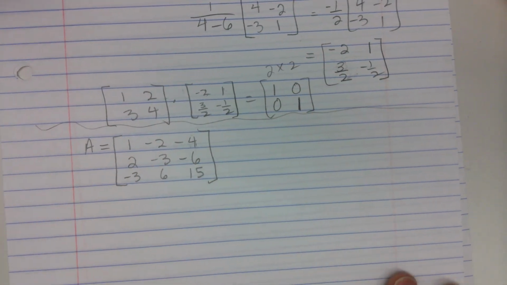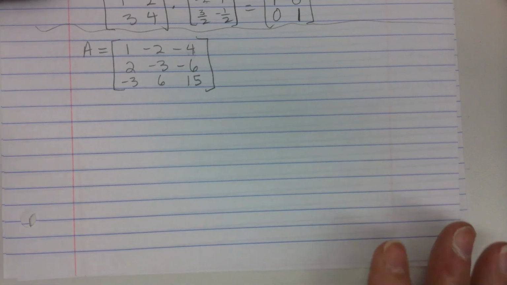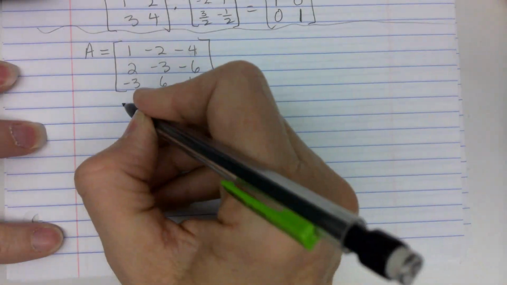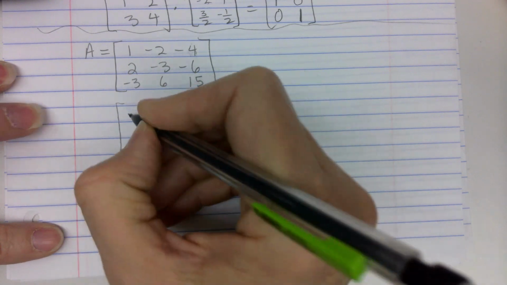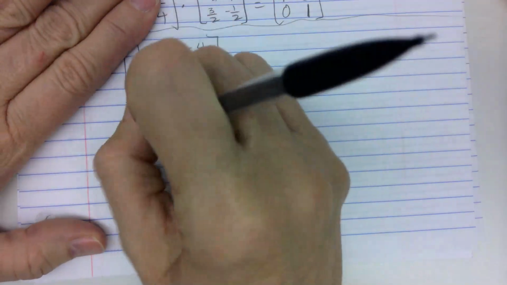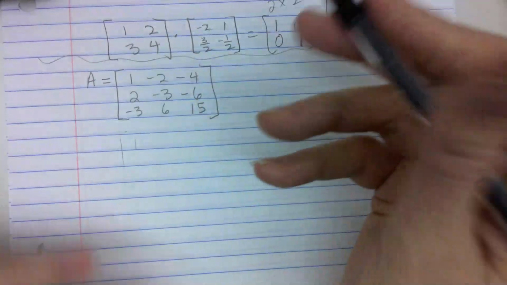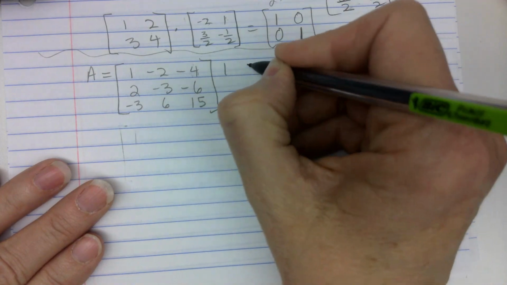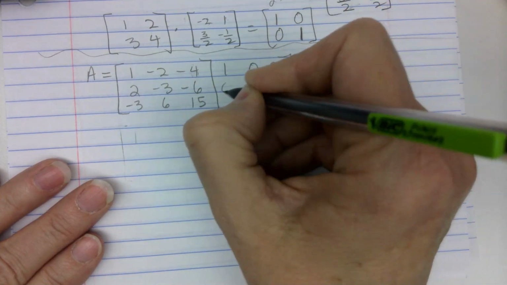All right. No, y'all, if you fully embraced the 10-3 stuff, you might not think this is horrible. But what we do to find an inverse is, and I want to save paper, I just augment this and throw down the identity right beside it.